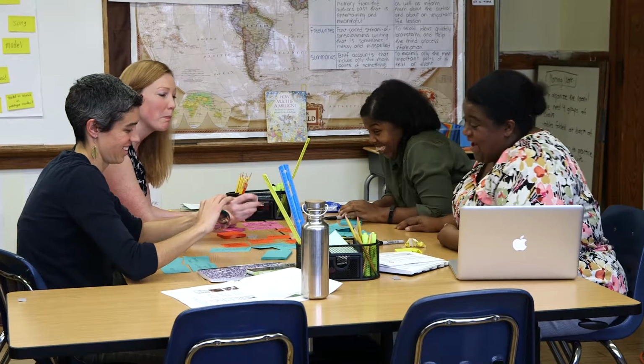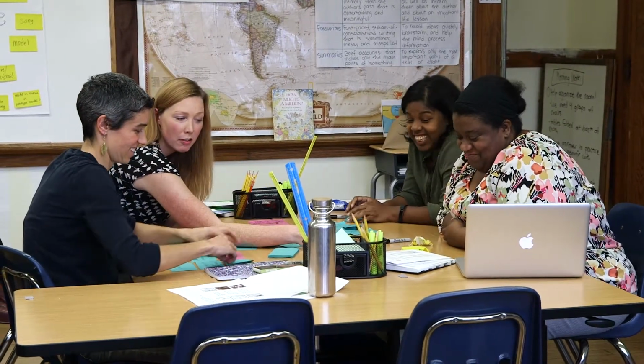And so in developing the PD session, we wanted to make it hands-on for the teachers so that they could experience prototyping as students, and then spend part of that time planning on how to bring it into the classroom from a teacher's point of view.